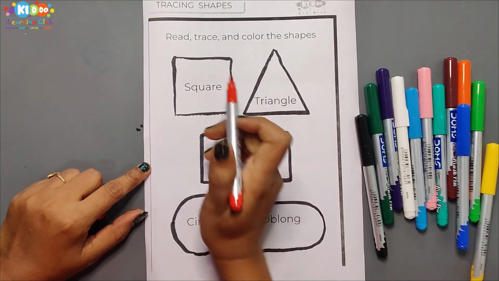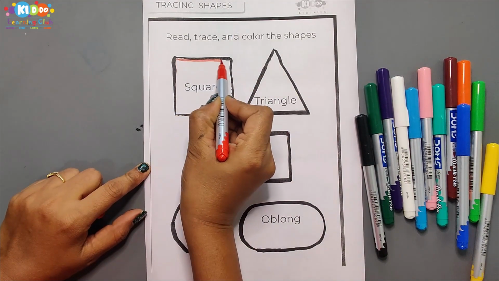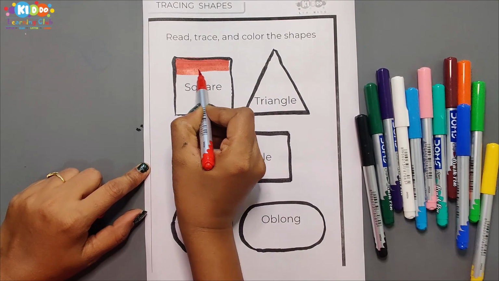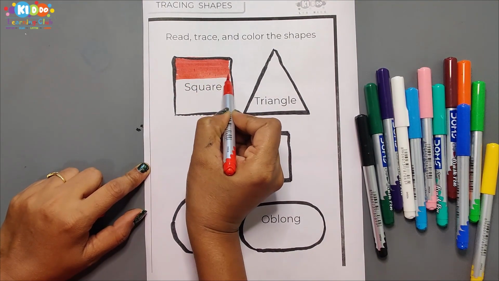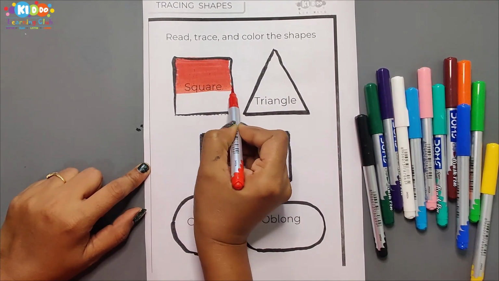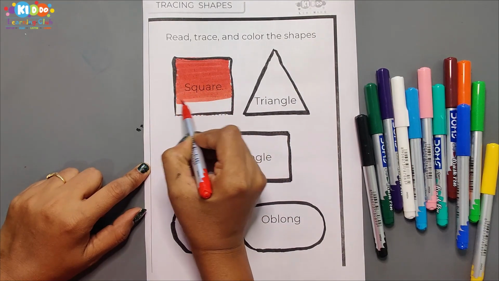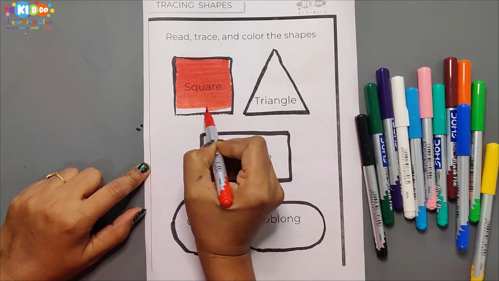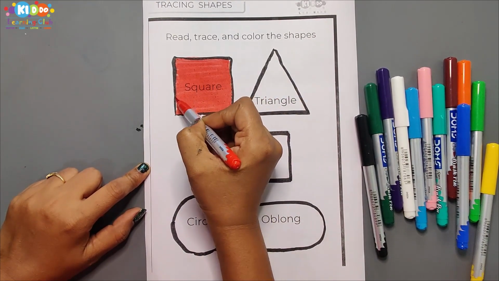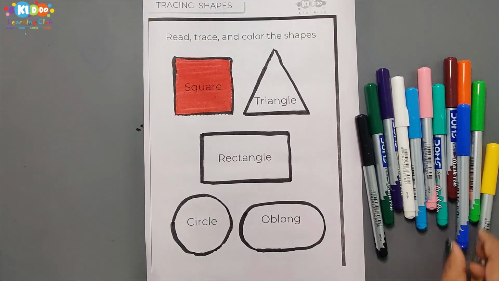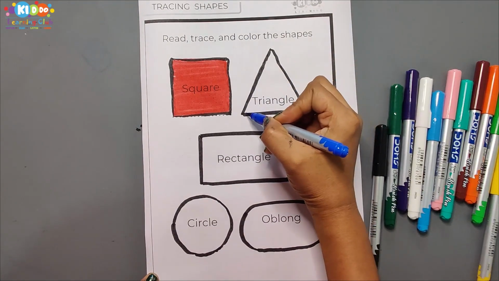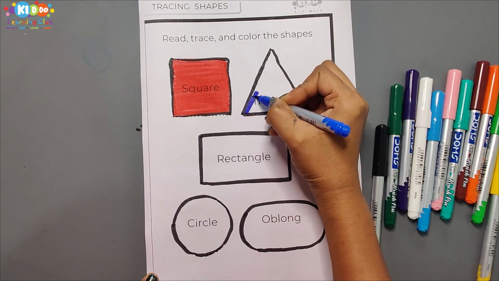This is a square. So color it like this. This is a red color. And this is a triangle. Blue color. Color it like this.